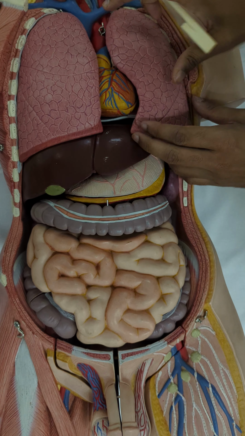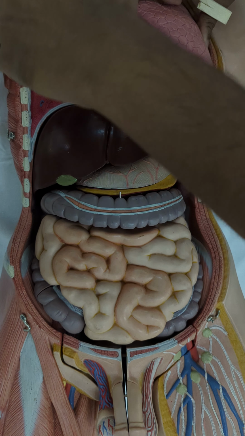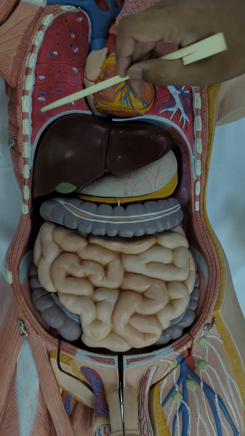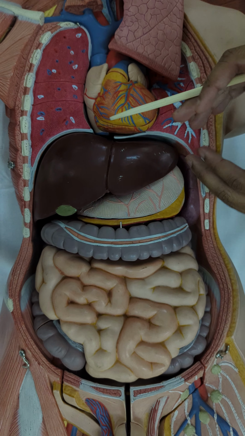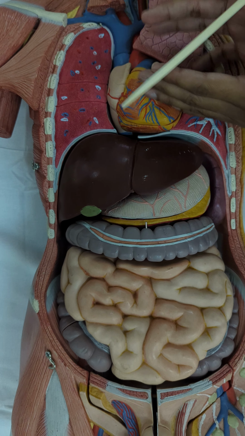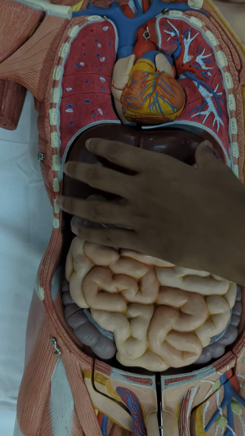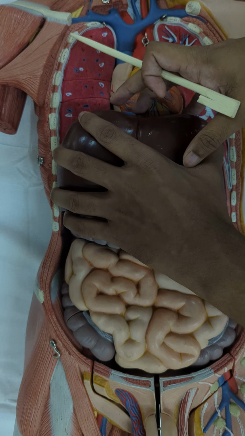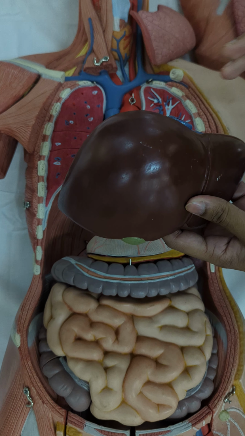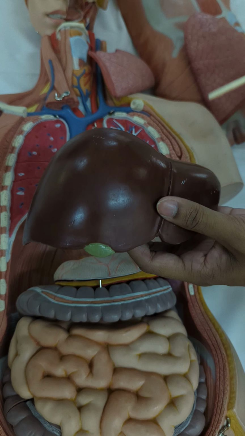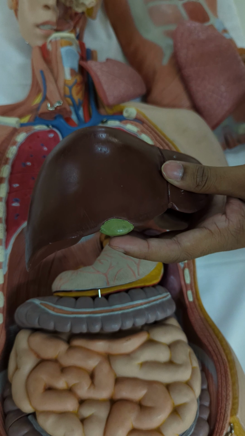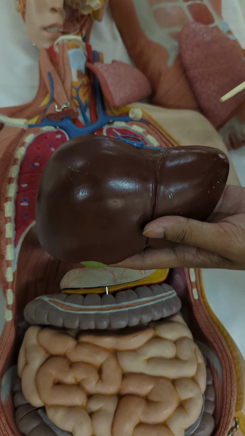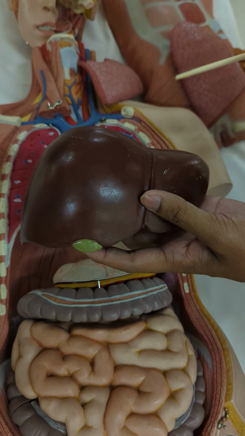Now, if I remove the lungs a little bit, you can see the diaphragm here. So the diaphragm separates the thoracic cavity from the abdominal cavity, and this is the liver. This is the most important gland in our body. Most of the metabolic processes happen in the liver, like gluconeogenesis, glycolysis is everywhere.